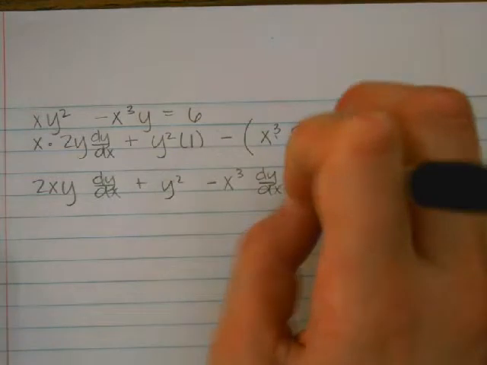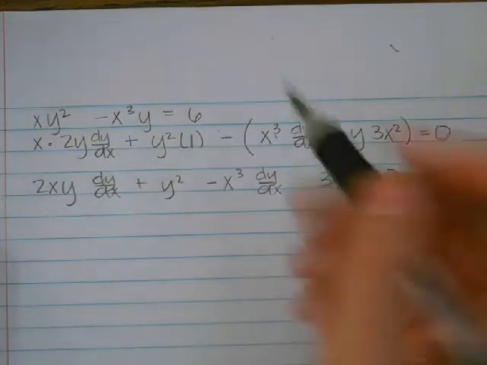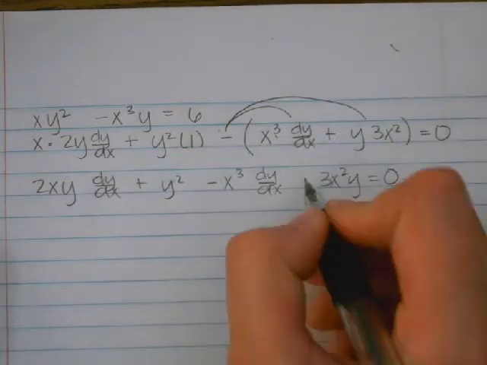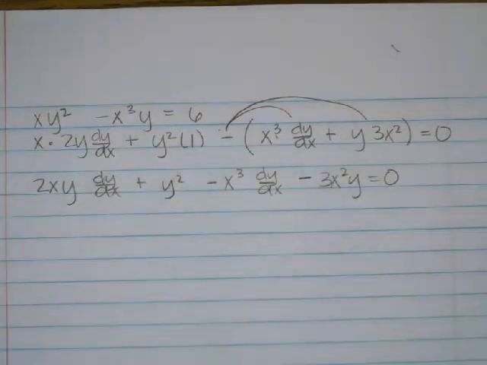Thank you. So in case you missed it like I did, this negative should be distributing. So that should be minus 3x squared y. Thanks, good catch. Why do I always put it in alphabetical order? It's just proper. It's not wrong if you don't, but it's more proper to have alphabetical order.